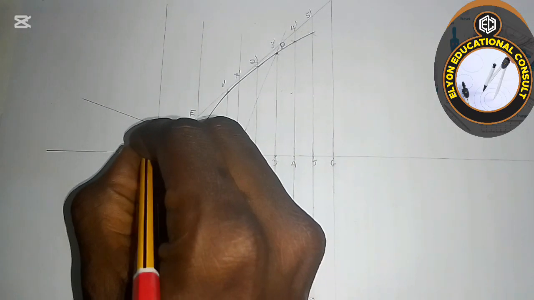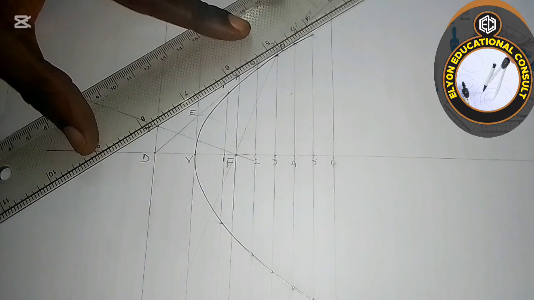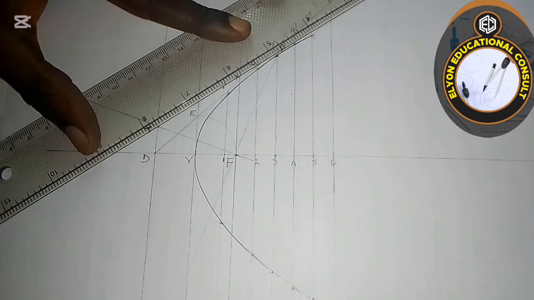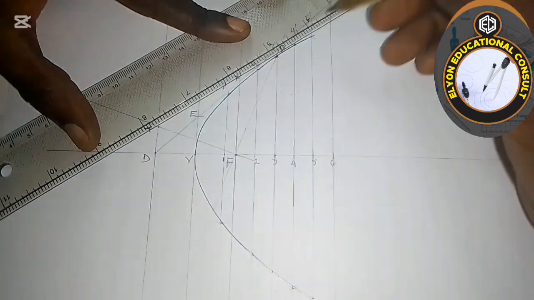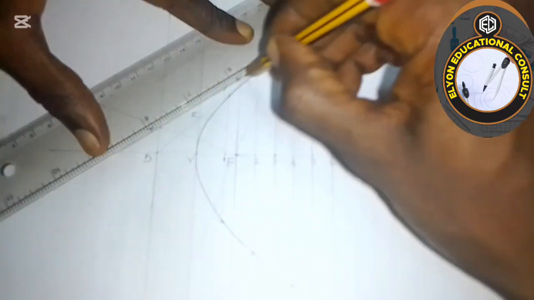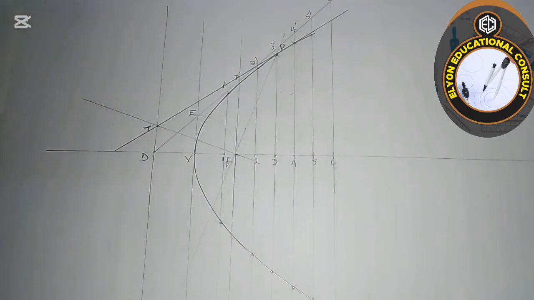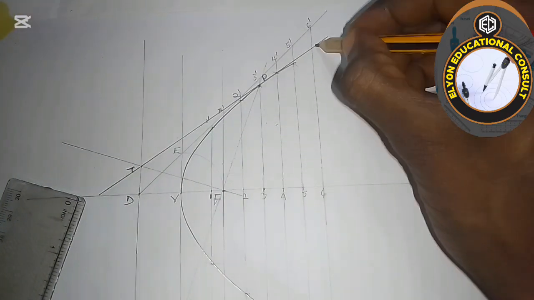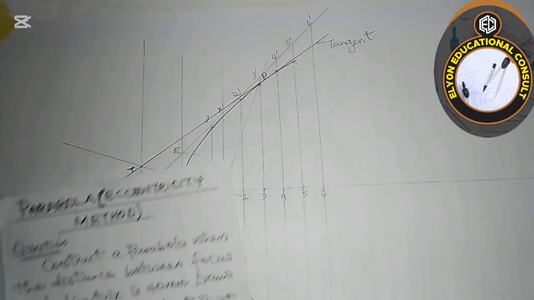Now from this point T, draw a thick line to meet point P. That will be our tangent. I hope you can see that now. So that is the tangent. So this will give us the tangent. Now the question also says that we should draw the normal.